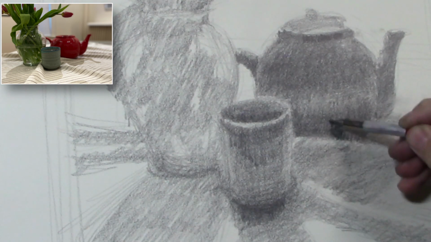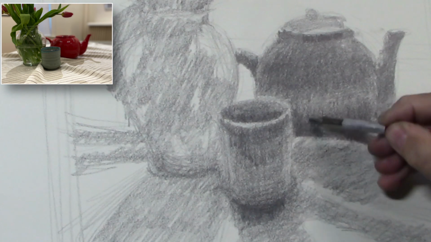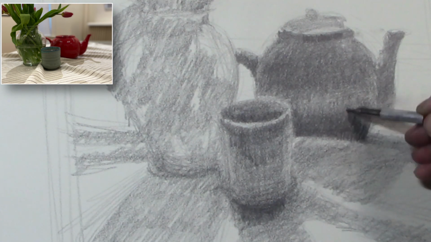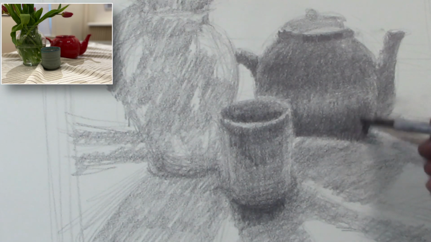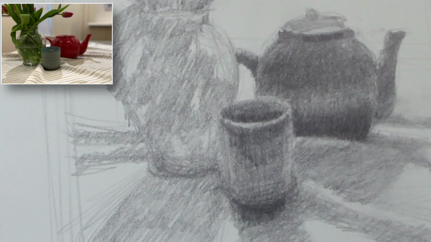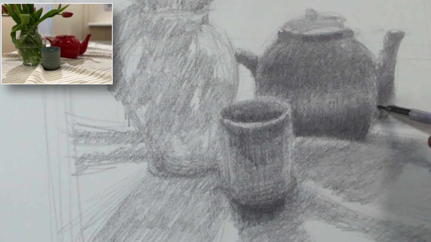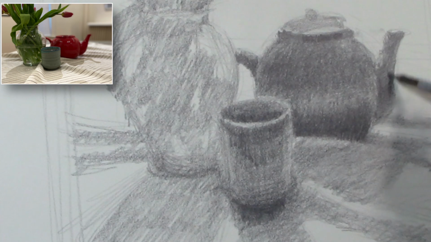In fact, I'm even going to get darker. This is one of the nice things about working with graphite, and one of the frustrating things at the same time: it just takes a long time to build up the darks that we need. A lot of returning to the subject and pressing even harder, getting more dark on top of the drawing that you've already placed.